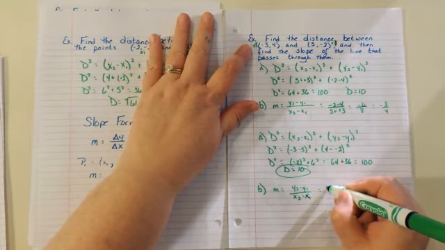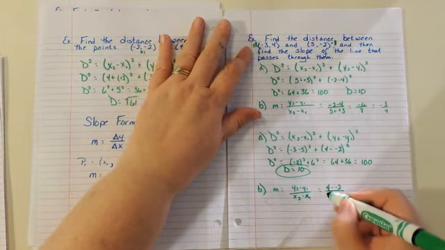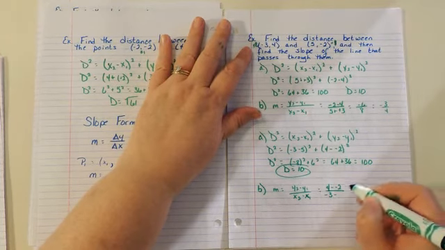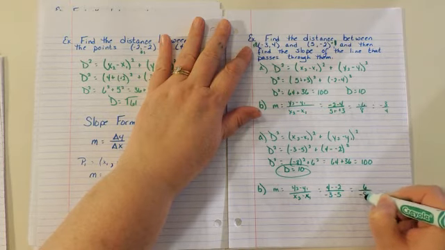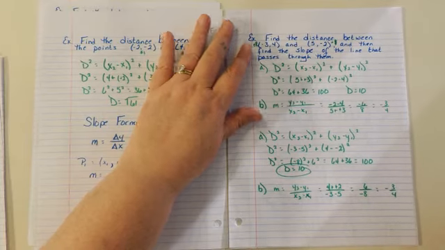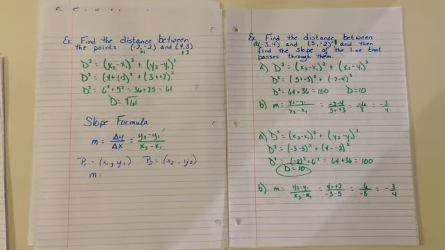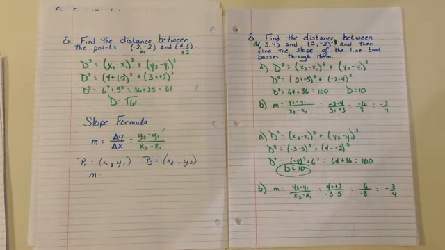So our y's are going to be 4 minus negative 2 over negative 3 minus 5, which equals 6 over negative 8, which equals negative 3/4. Okay, so it doesn't matter which point is point 1 and which one is point 2, as long as x1 and y1 come from point 1 and x2 and y2 come from point 2. Okay?